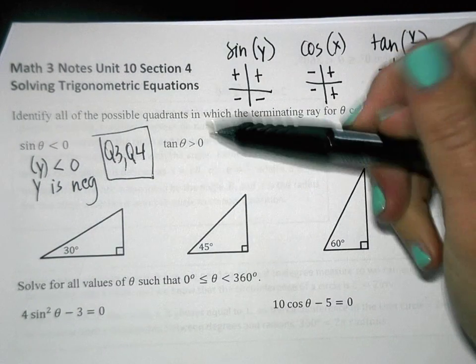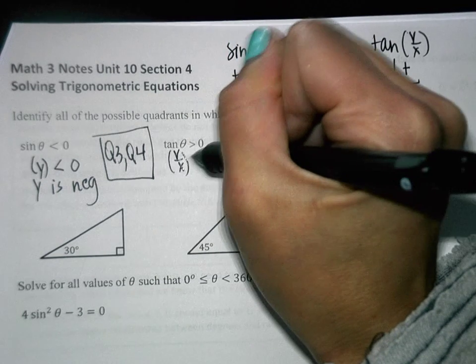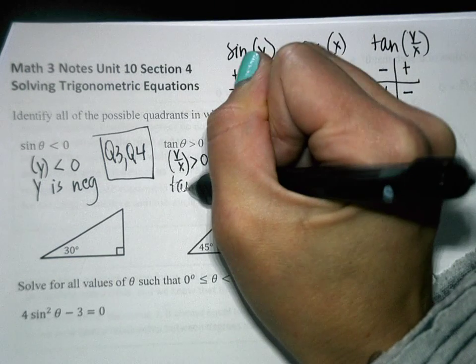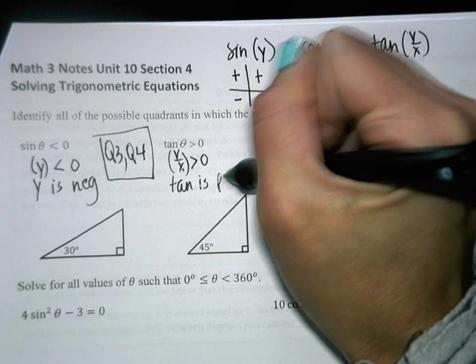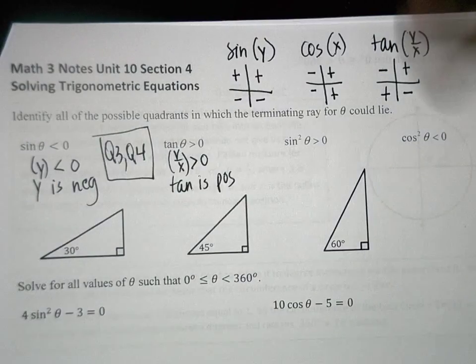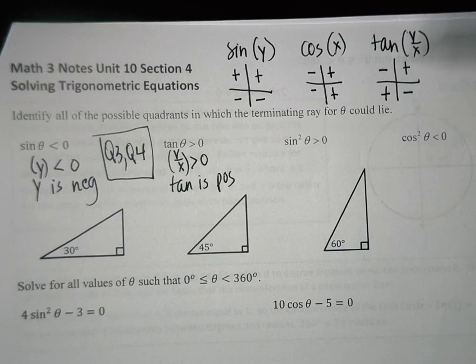Next, tangent is greater than 0. That is saying y over x is greater than 0, okay? Or tangent is positive. Where is tangent positive? If we look up here, we can see tangent is positive in quadrant 1 and quadrant 3.